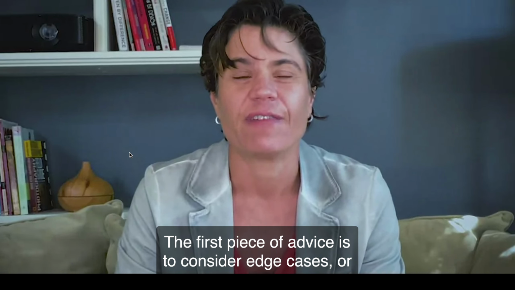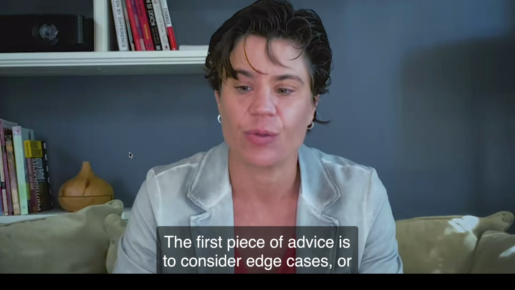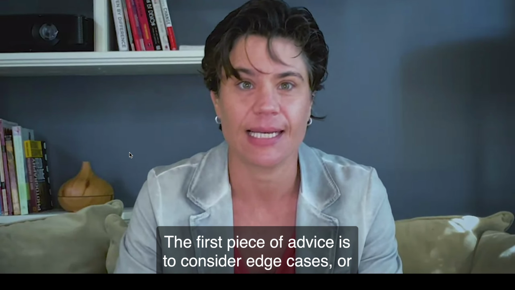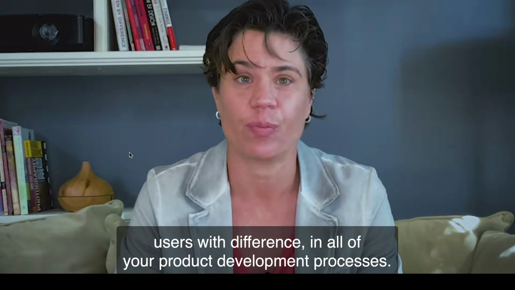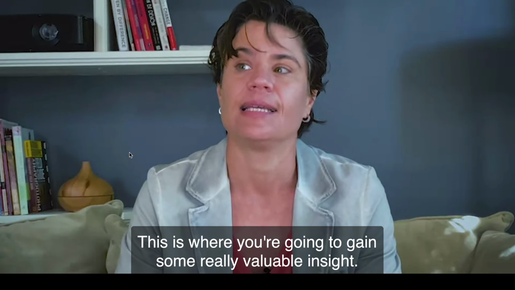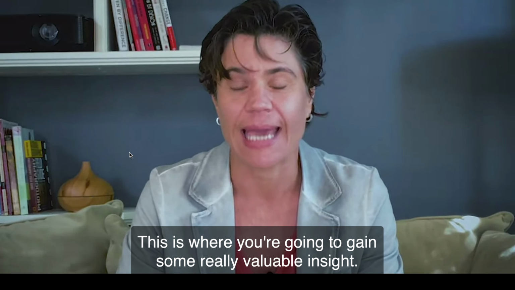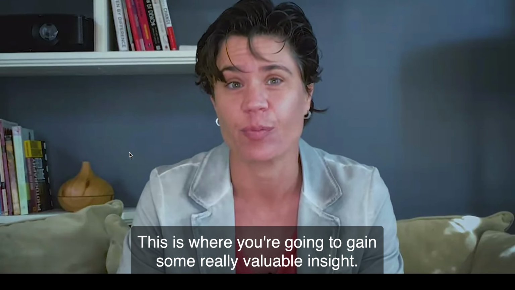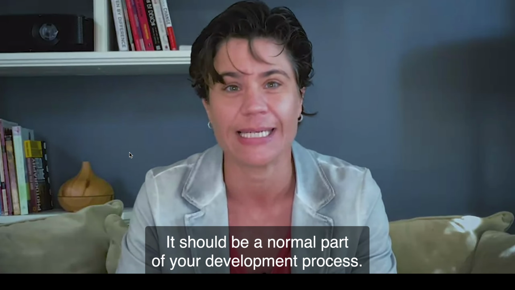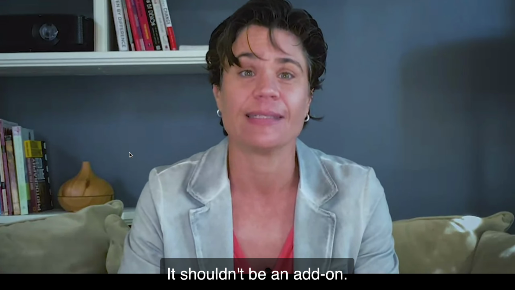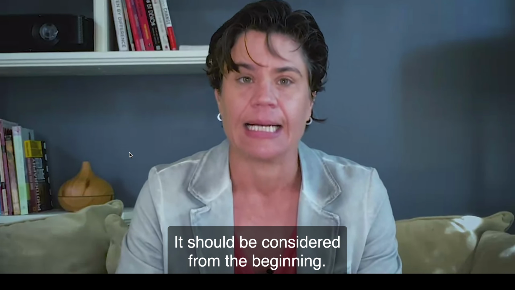The first piece of advice is to consider edge cases or users with differences in all of your product development processes. This is where you're going to gain some really valuable insight. It should be a normal part of your development process. It shouldn't be an add-on. It should be considered from the beginning.